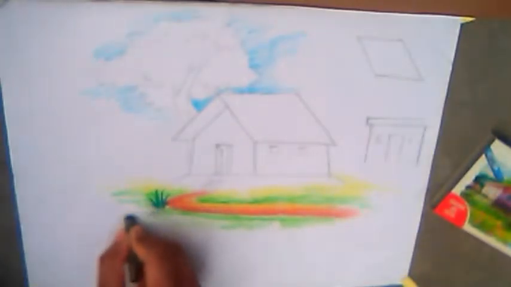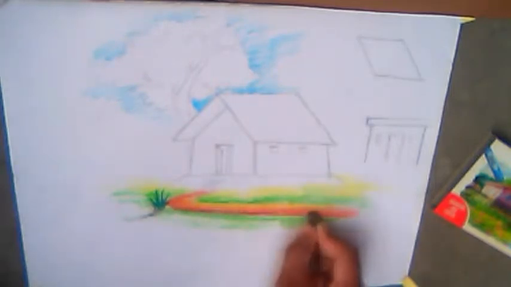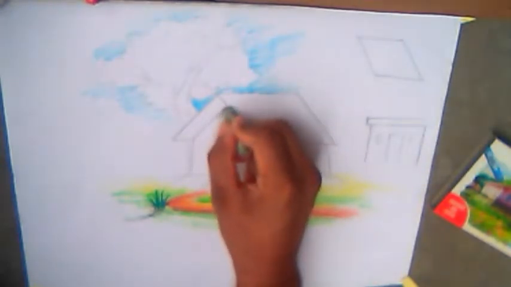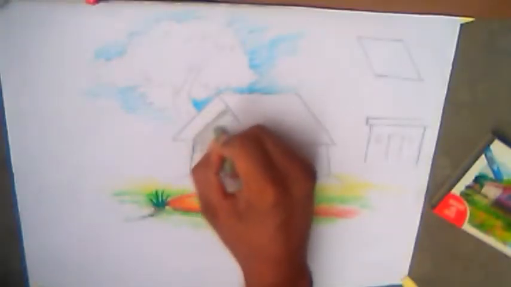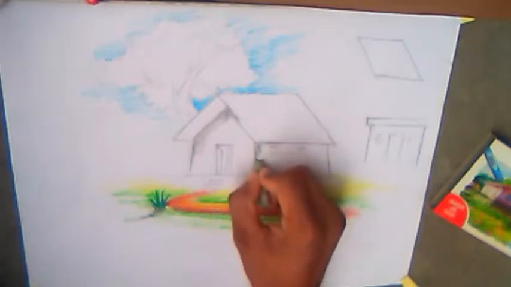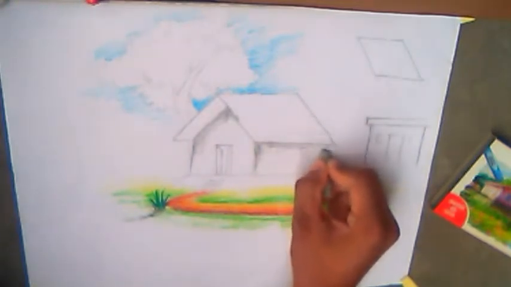Now the shadow of it is like that. I use gray color here, but you can also use more colors such as brown, dark brown, sky blue, etc. Several colors you can use in this case.